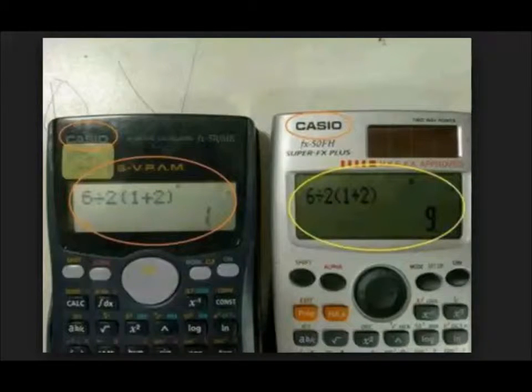Okay, so we're going to take a look at the well-known problem that people have seen on Facebook and many other places, looking at calculations in different calculators where you have the same calculation but you get a different result. And we're going to look at how the QAMA calculator deals with this and also explains it.